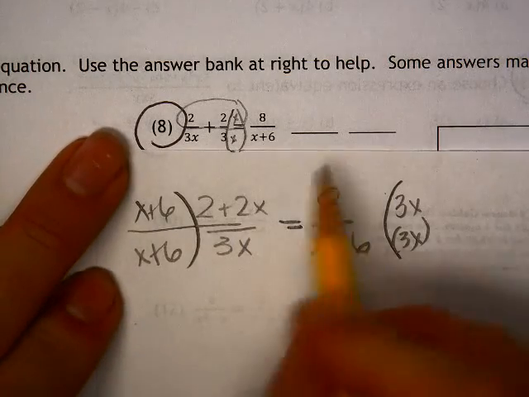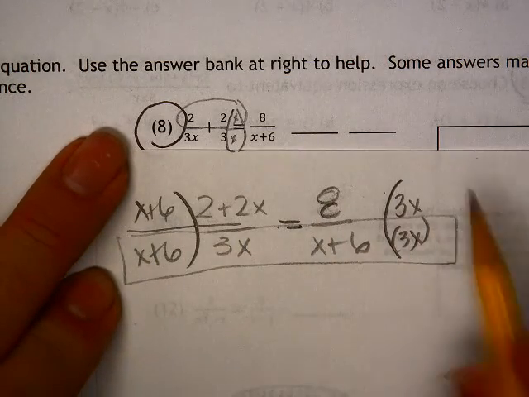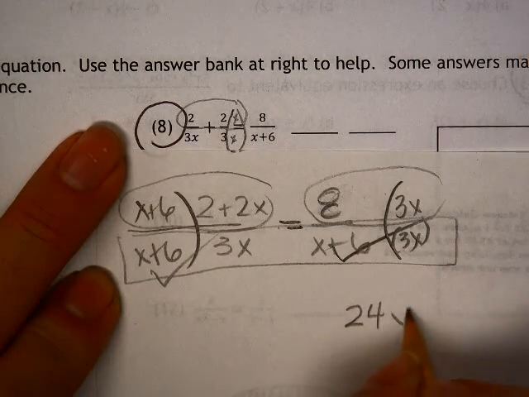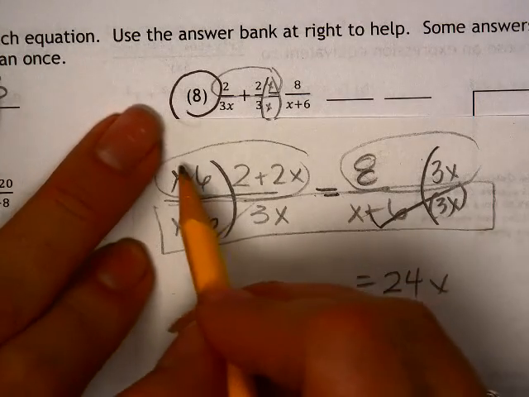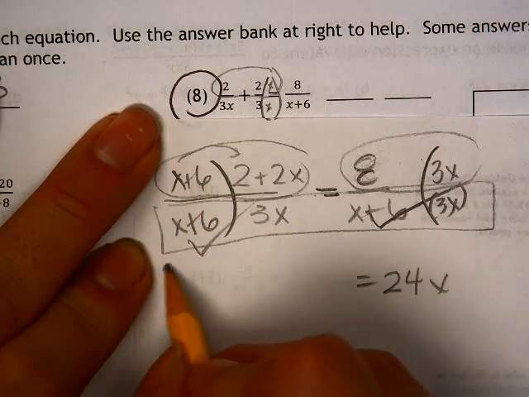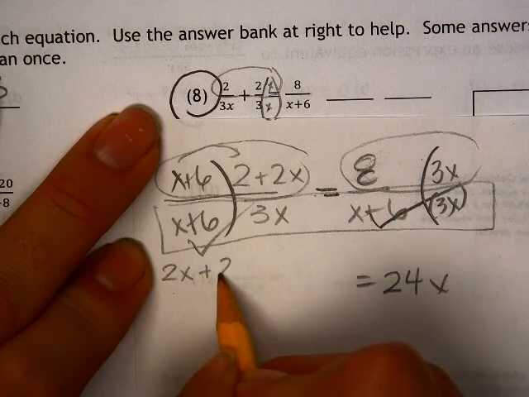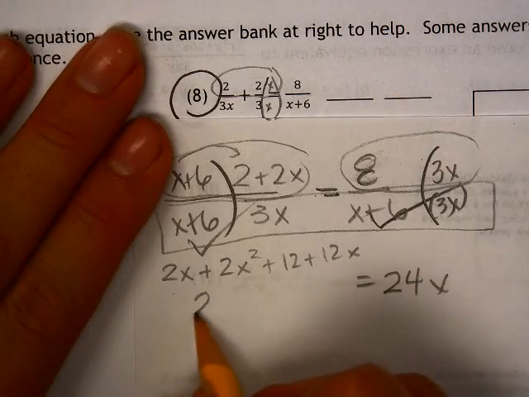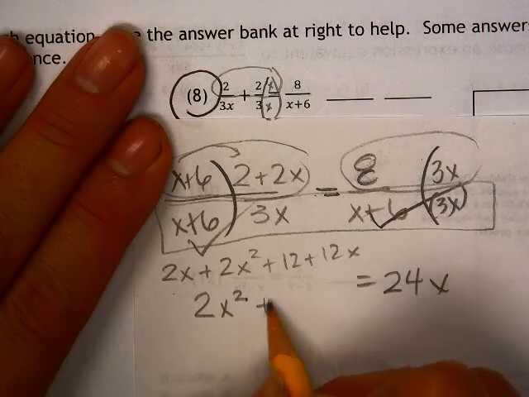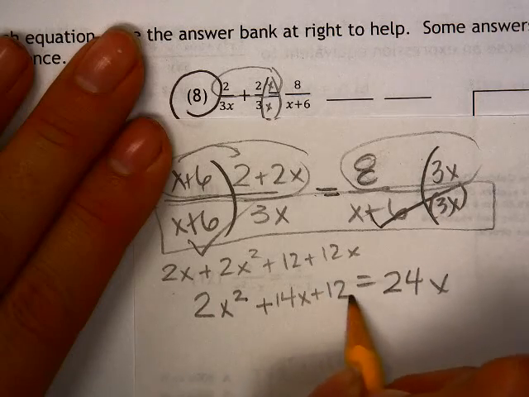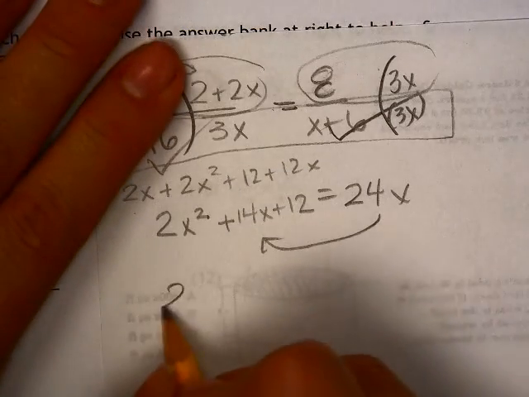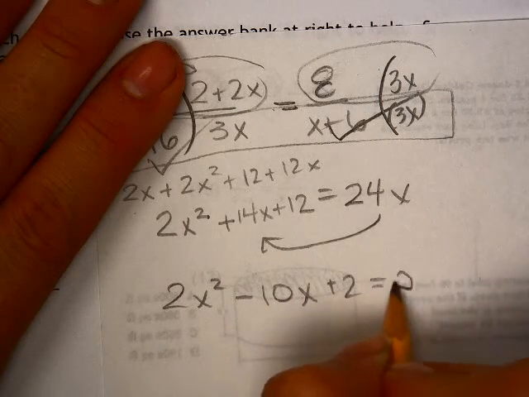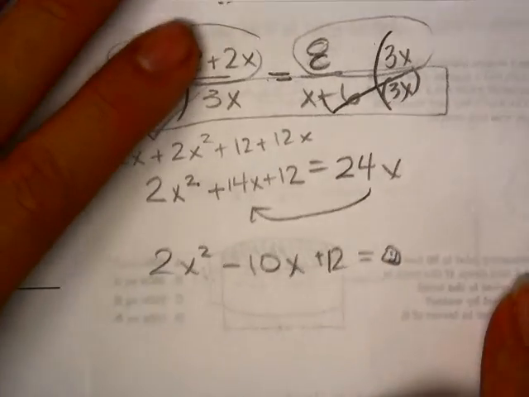So remember, this is an equation. This is now exactly the same on both sides, so I just need to set that equal to that. So here we have 24x on this side, and on the other side I do need to use my distributive. So I'm going to have 2x plus 2x squared plus 12 plus 12x. I do need to combine my like terms. And I need to move this over there as well. And now it's equal to happy little 0.